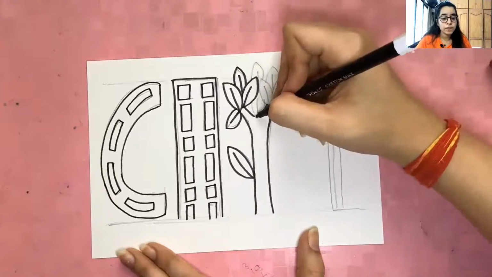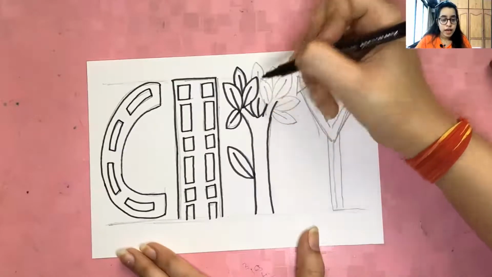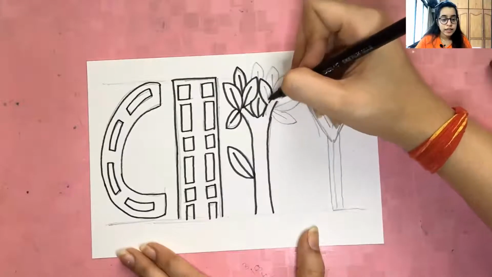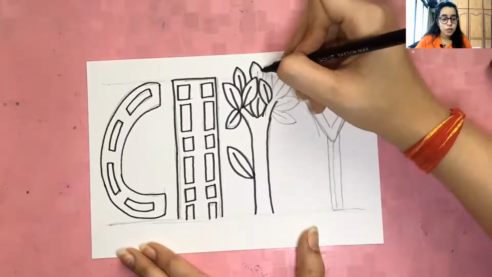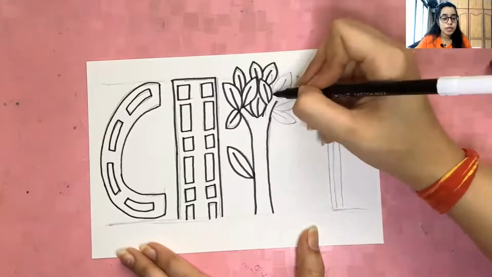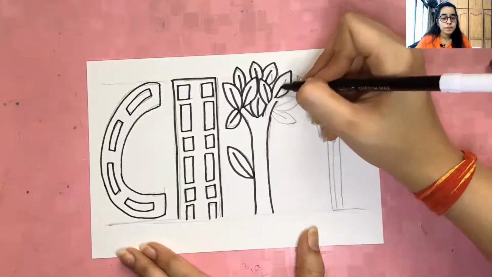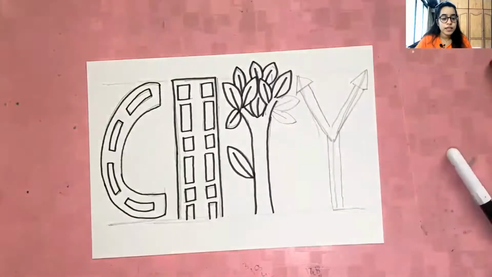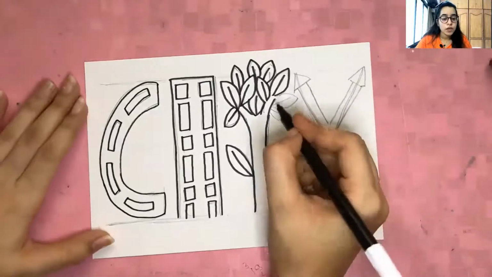Come on, quickly. Yes. I see Raj saying we have a signboard of U-turn. That's right. We see a sign of a U-turn sometimes. Let's see how many of you all know this.